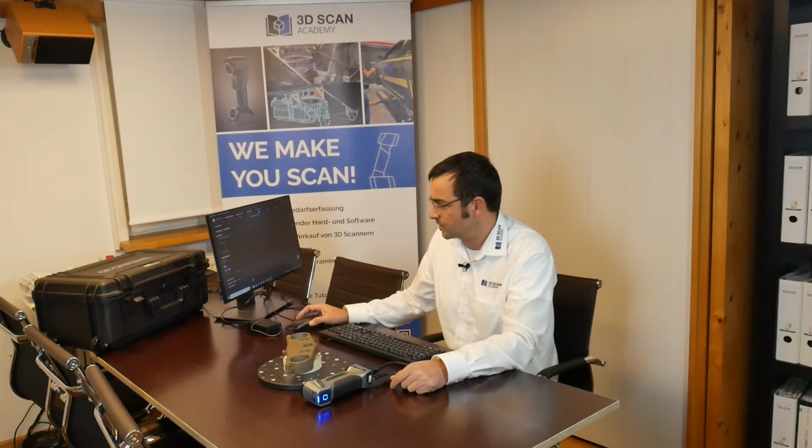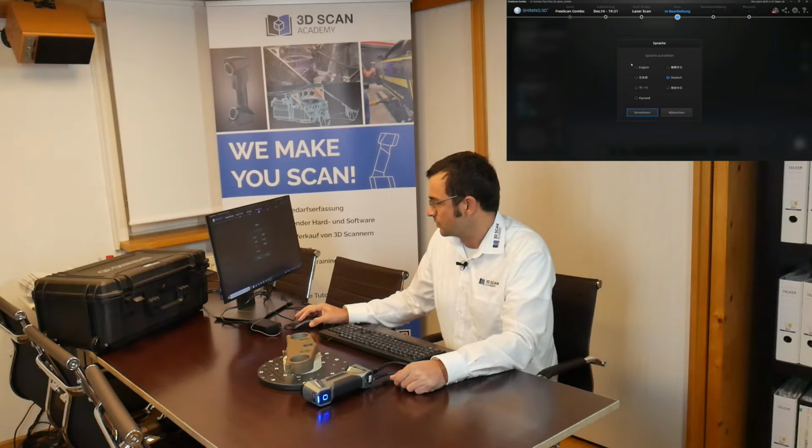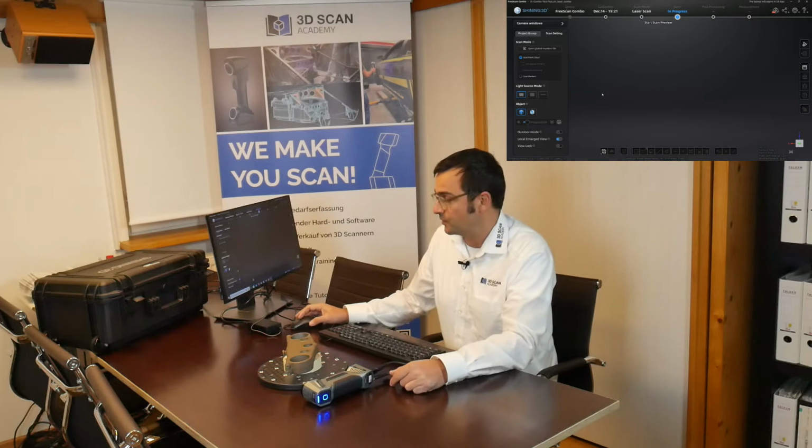So we have a new project. We have here some already known buttons for the guys of you who watch the videos from other scanners. This is the global marker reading button. You can go there and read global markers from other systems like a photogrammetry system. I will just change the language to English because I think most of you will want to see that in English, and it might be easier to find the same things.